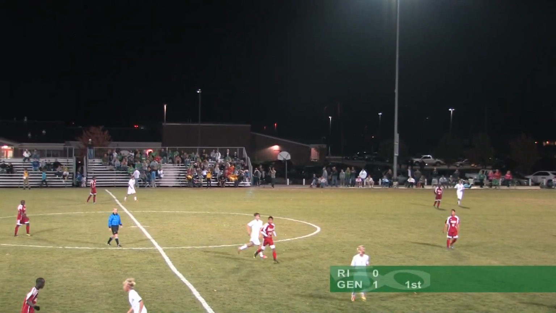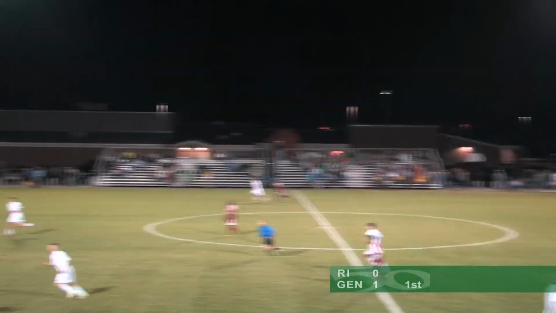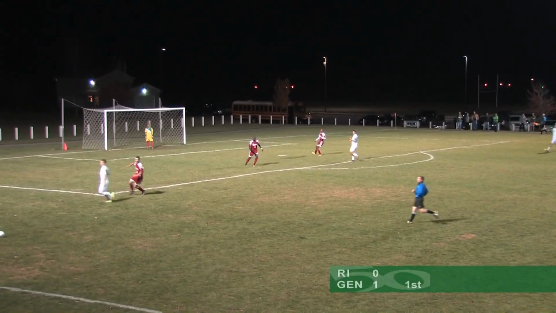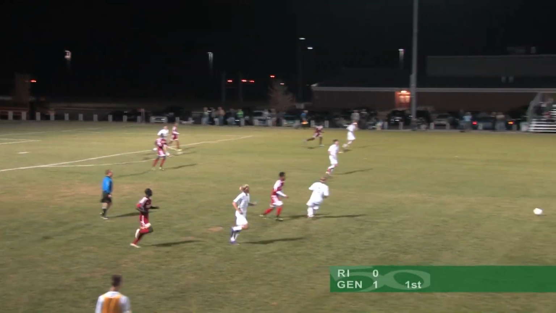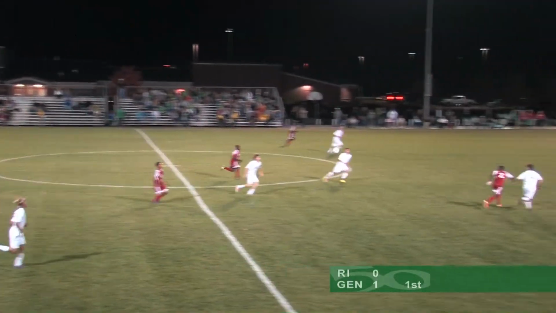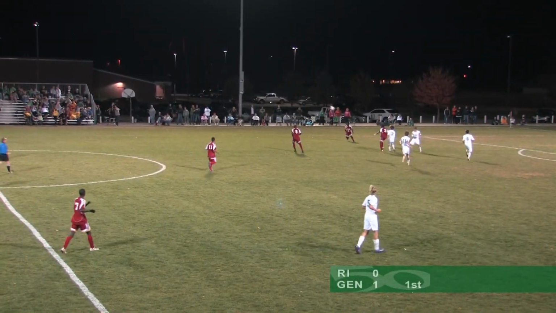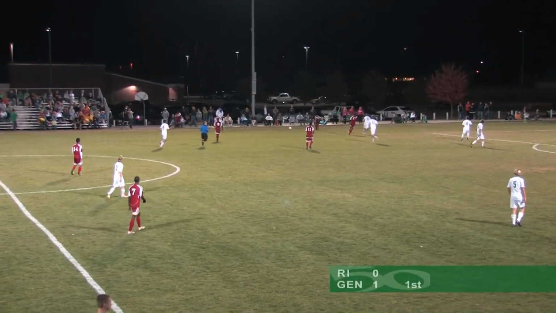Both teams are playing the ball out of the air well tonight. Nice work back and forth. Good defensive header, staying with his man, clears the ball. That's great defense by Geneseo.